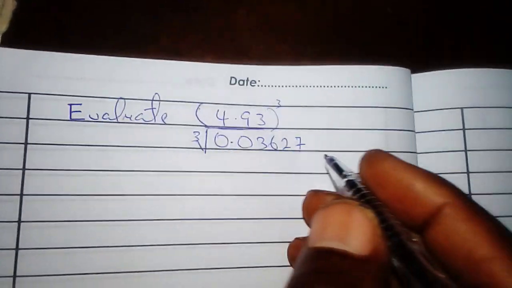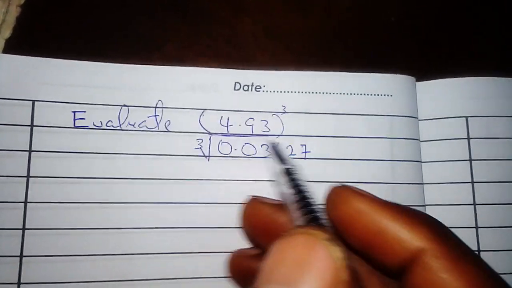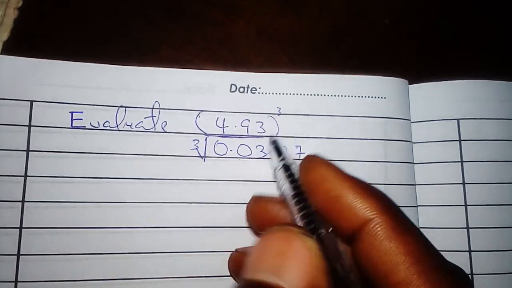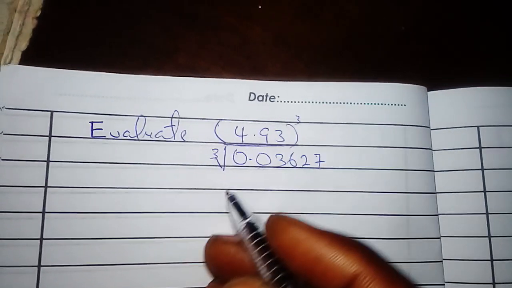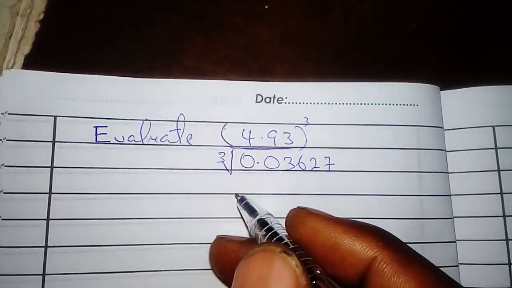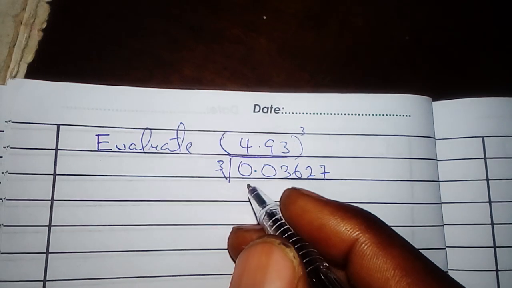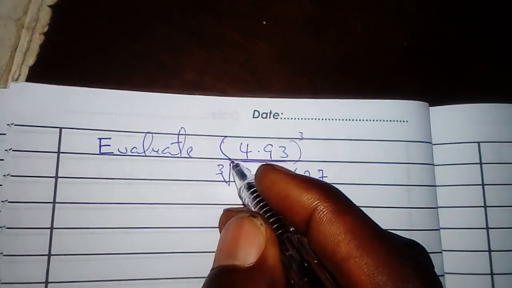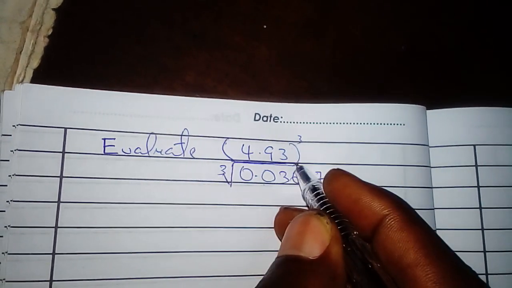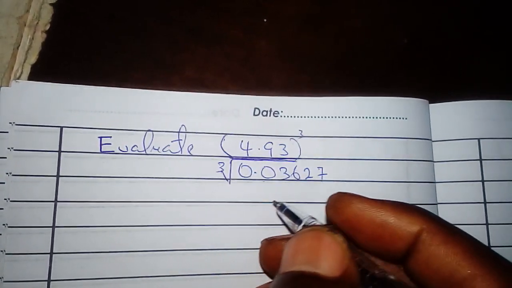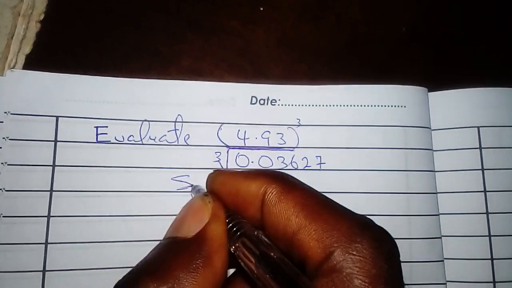I want us to note first of all that this numerator is different from this denominator, and we use different patterns in solving them before we can subtract them, because division is subtraction in logarithm. So let's get down to the solution.